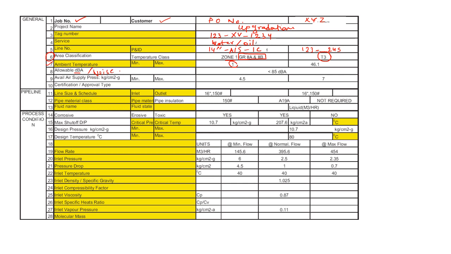Then this particular valve is a pneumatic valve, and for this it requires air supply to operate. And what is the minimum and maximum air supply that is available? So that is 4.5 kg per centimeter square as the minimum pressure and 7 kg as the maximum pressure. Then certification or approval type. Is there any additional certification or approval that is required for this valve? Then that can be written here. Then follows the pipeline. So the valve is installed in a pipeline, right? So the pipeline details are required.